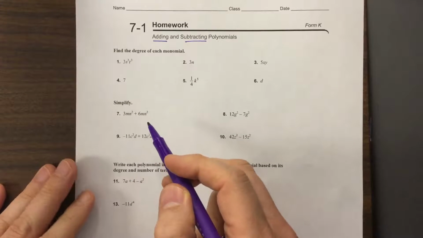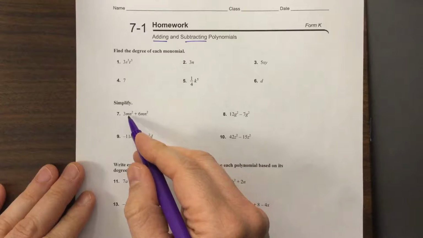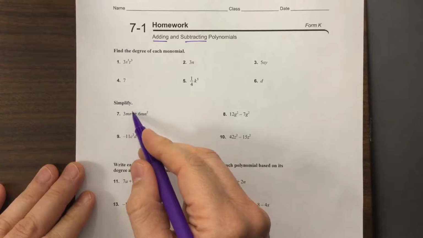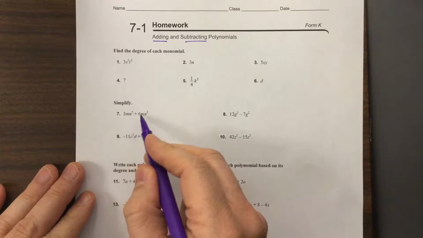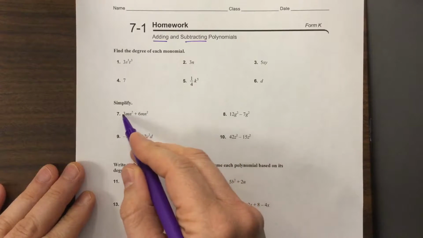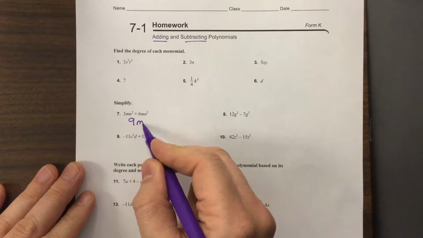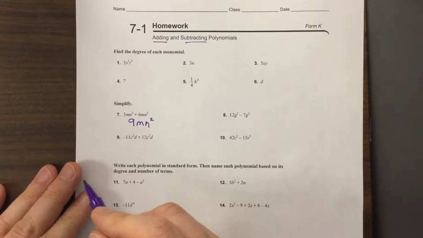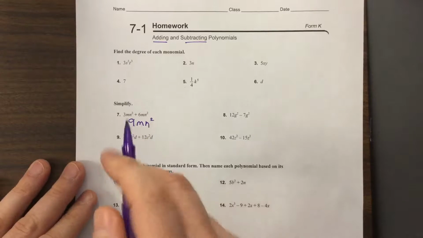We're adding these, so this goes back to the beginning of the year where you look for things that have the same last name. For example, mn to the second power and mn to the second power. These guys have the same last name, so you would just add those together. You would have 3 plus 6 is 9, and you keep the same last name of mn to the second power, okay? So that's just a little quick introduction, and now we'll start on number 1.